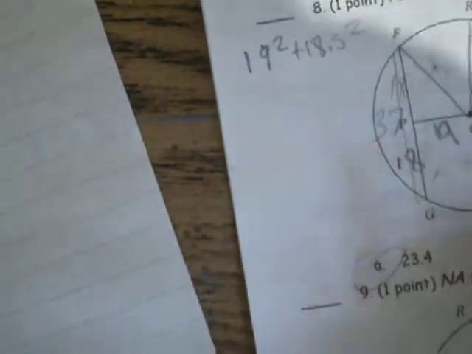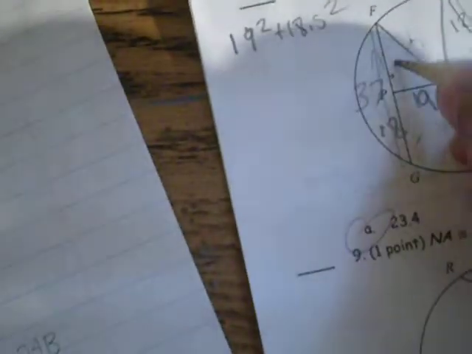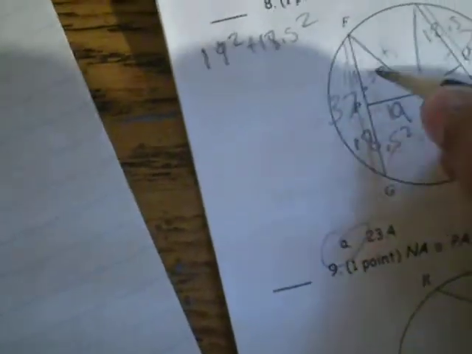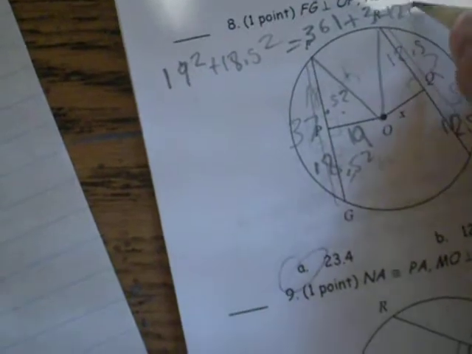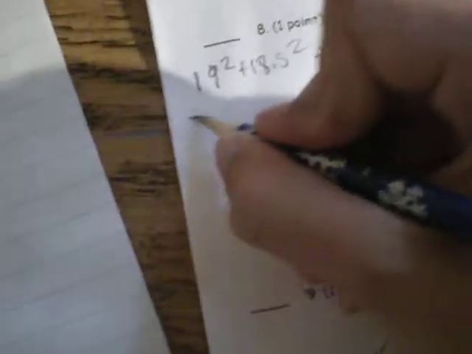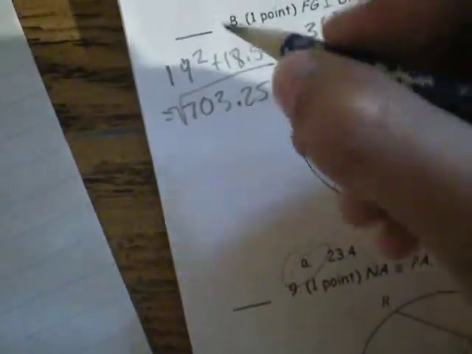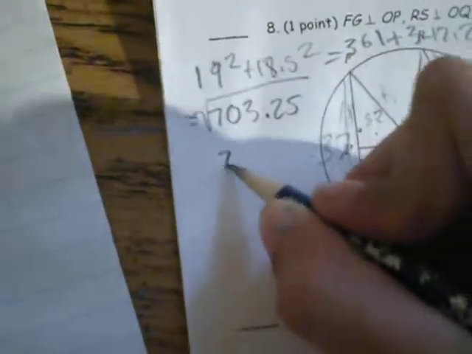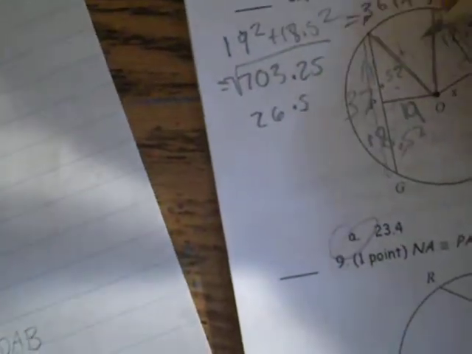19 squared plus 18.5 squared equals 361 plus 342.25, and when you add those together it equals 703.25, and then you have to find the square root of that, which equals 26.5. So they're saying that these two lines equal 26.5, and that's your radius.